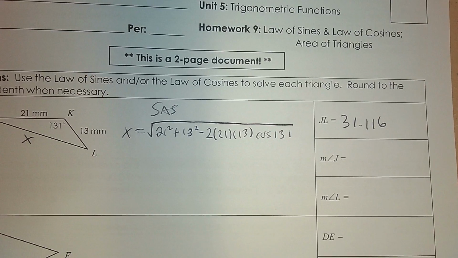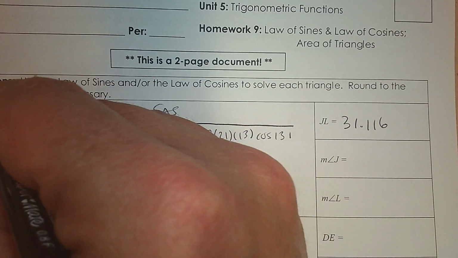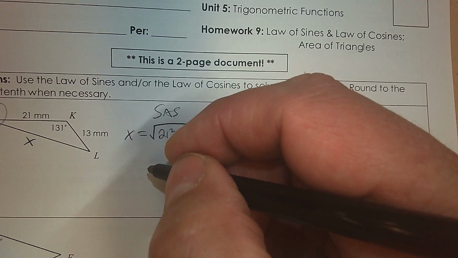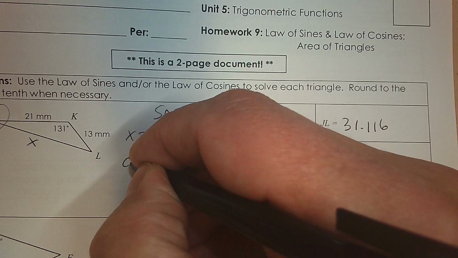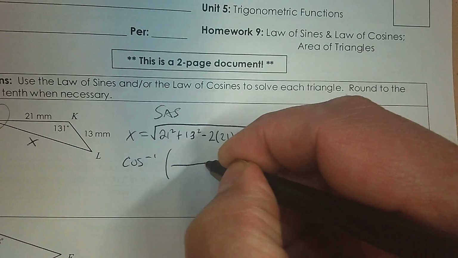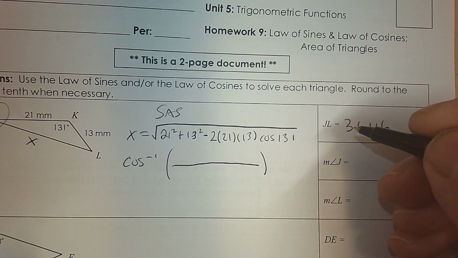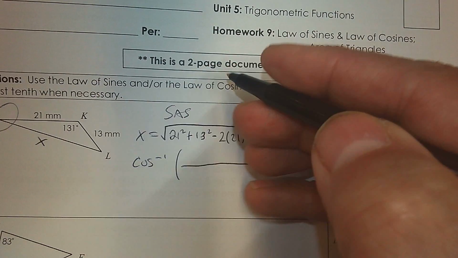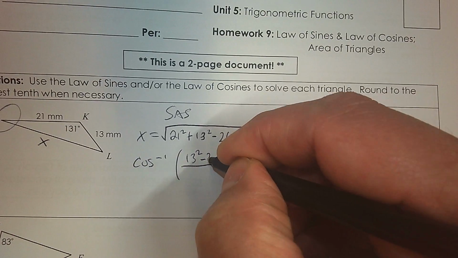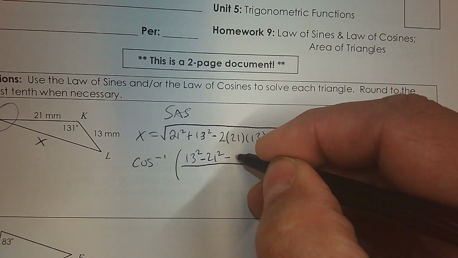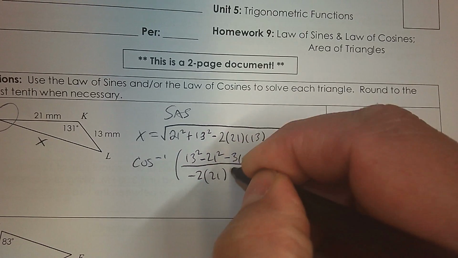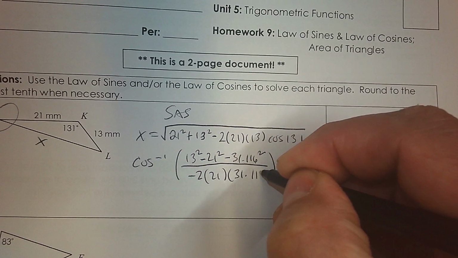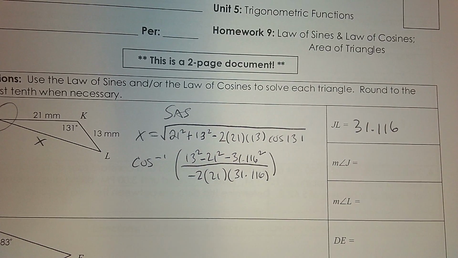To find angle J using law of cosines, it's going to be inverse cosine, big fraction line. So opposite of J is 13. So it's 13 squared, subtract 21 squared, subtract 31.116 squared. That's the side we just came up with. And then negative 2, 21, 31.116. All right, so let's type it in.